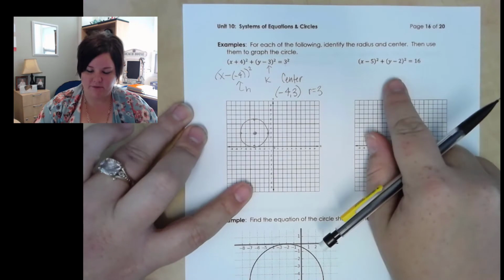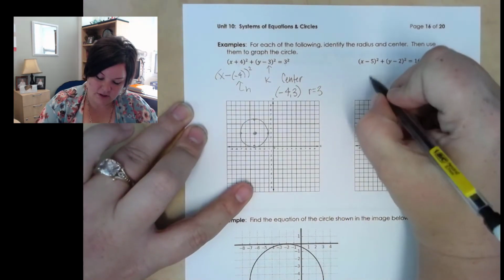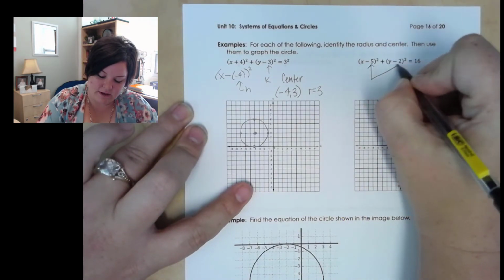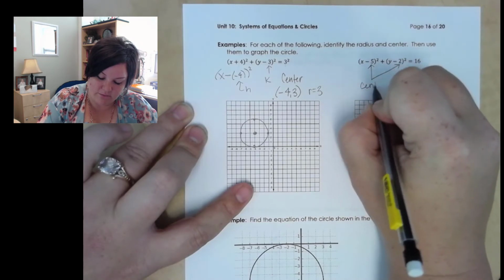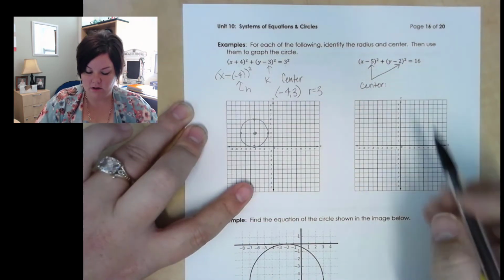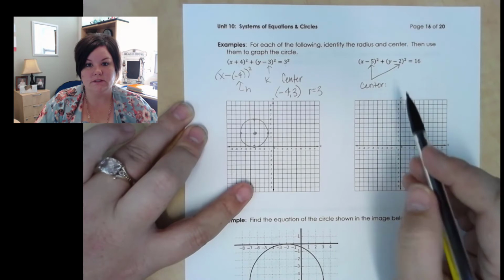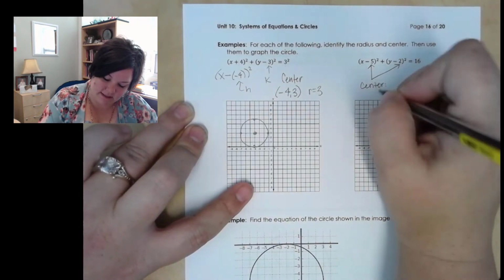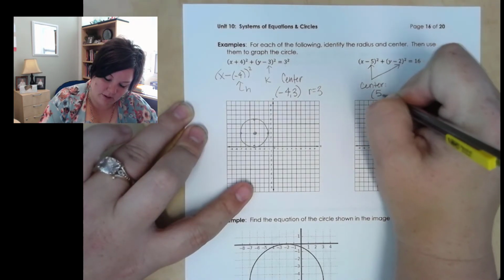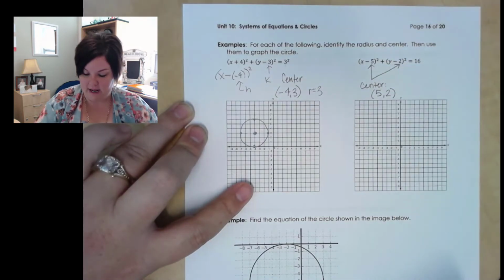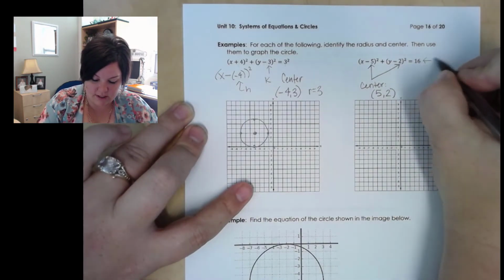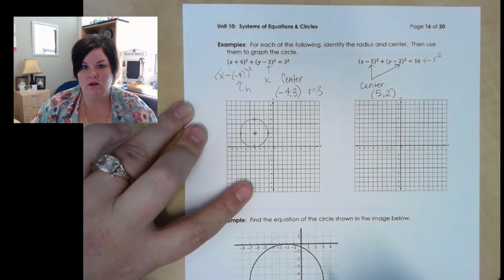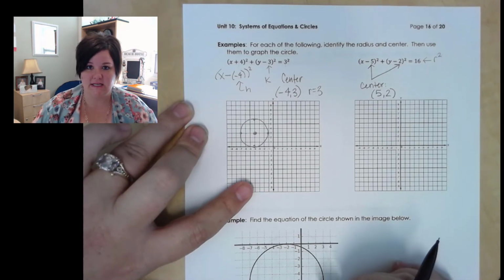Same thing here. First thing I do is identify my center. So I'm looking at these two values, right? And they are flipped from how they appear in our equation. So this means that my center is going to be 5, positive 2, right? And then remember, this number over here is radius squared. So I need to figure out what number must I square to get 16, right?